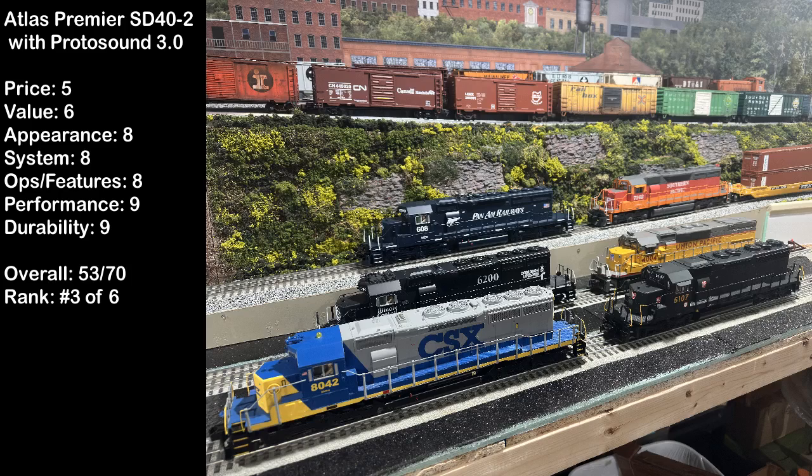So in the number 3 spot, I have the Atlas Premier SD40-2 with Protosound 3.0. For all intents and purposes, this is exactly the same as the MTH unit. It's just this is the newer variant. And as such, it costs more. There's less of these on the secondhand market, very few of them on the secondhand market at this point in time. So you're going to have to spend more money for these guys, which obviously you're getting the same exact unit as you would if you bought a MTH Protosound 3 unit of the same build, and therefore your value is lower.